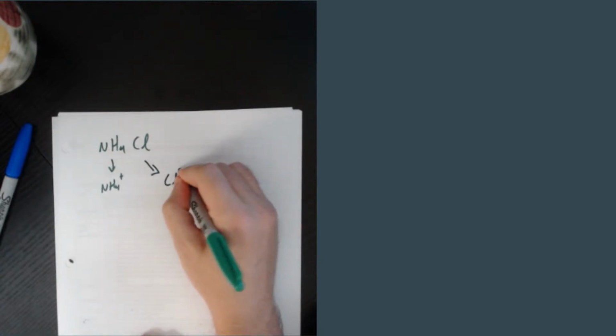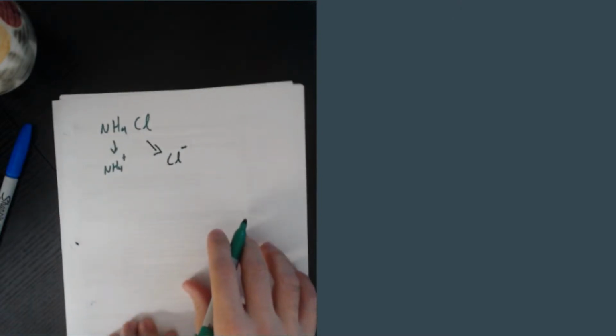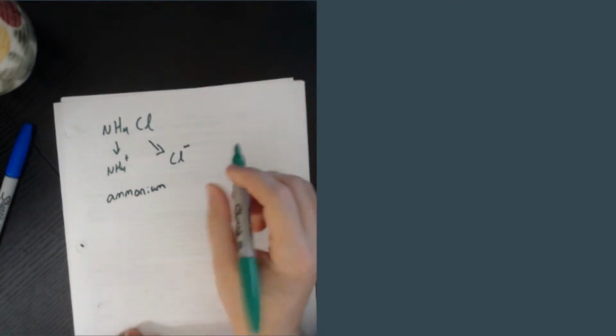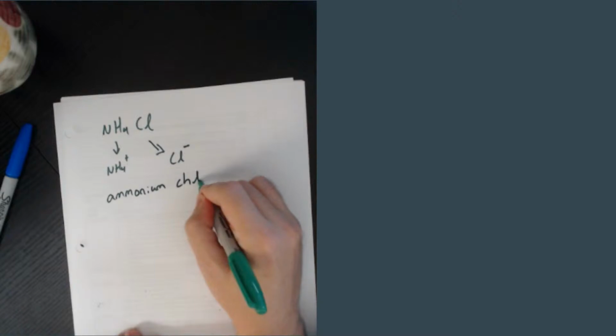The only way they can balance is 1 minus and 1 plus. Once you've identified the ions, it's just a matter of naming them. You have ammonium and you have chloride. So NH4Cl is ammonium chloride.